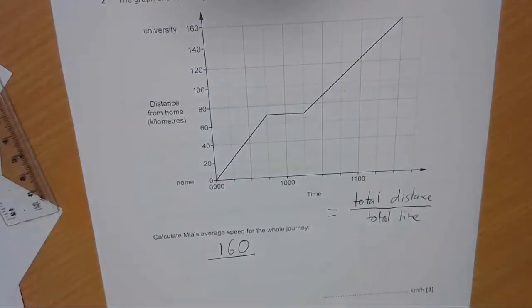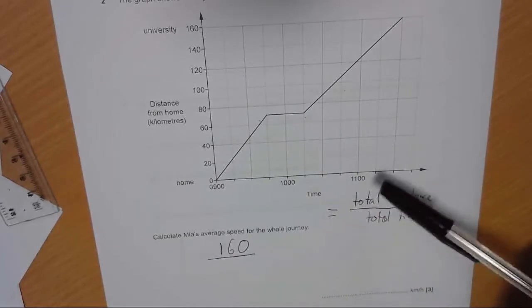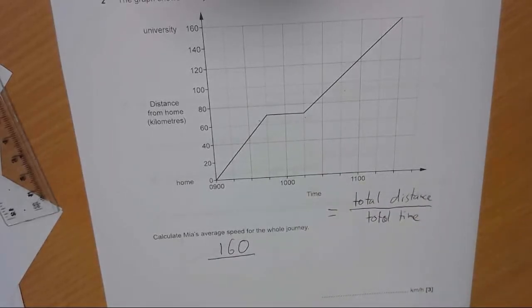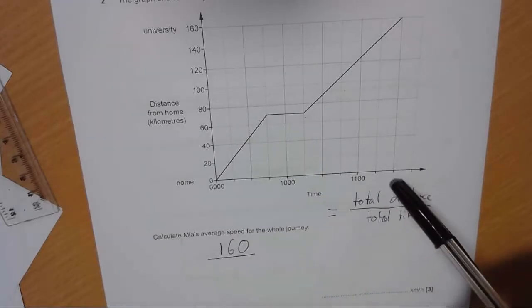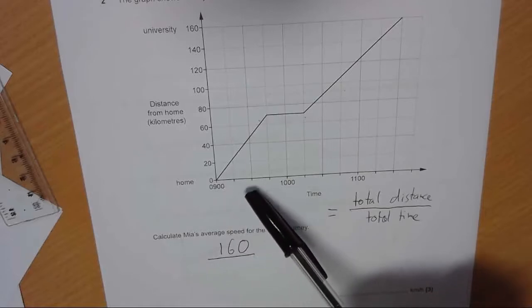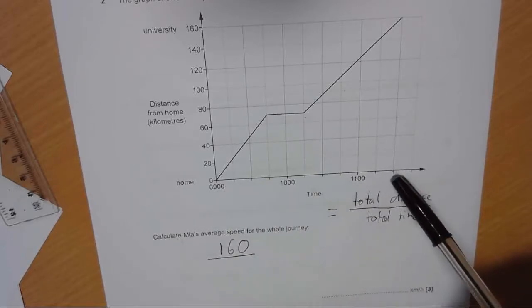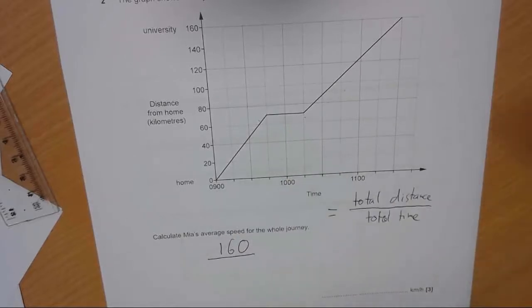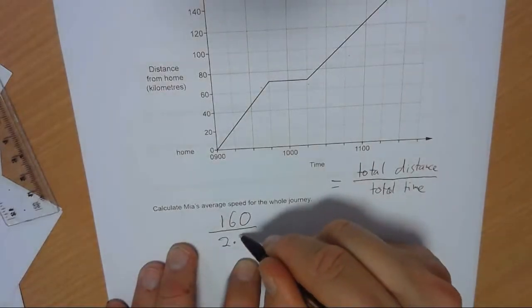How much time did it take them? Now, I've seen people write this as 1,150. No, it's between 9 o'clock and 11:30, right? Because 9 o'clock, 9:30, 10 o'clock, 10:30, 11 o'clock, 11:30. Between 9 o'clock and 11:30, that's 2.5 hours. I'm going to write that as 2.5 hours.